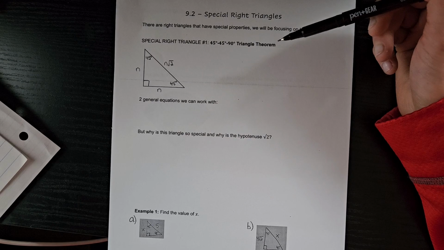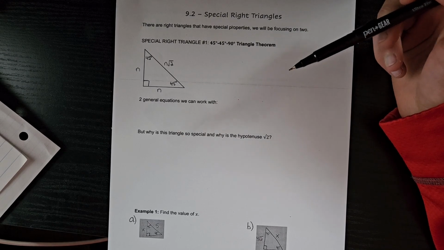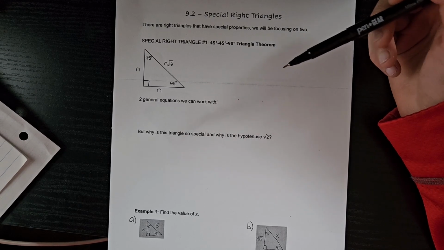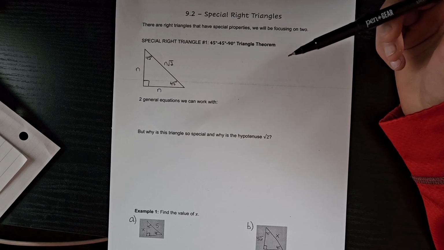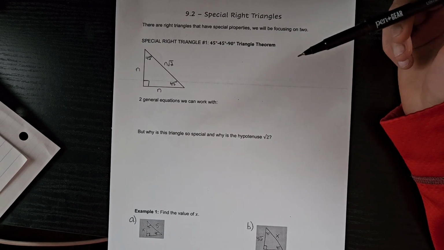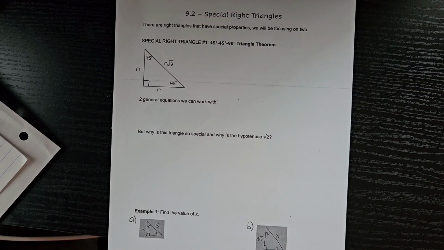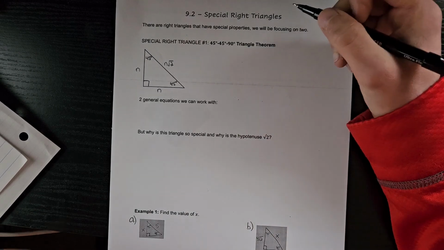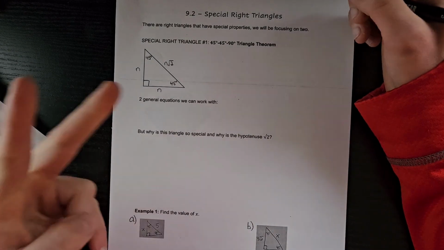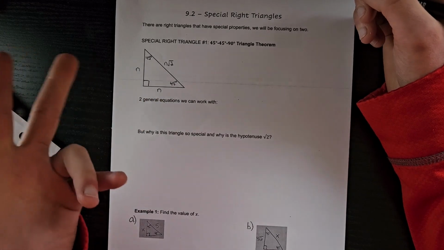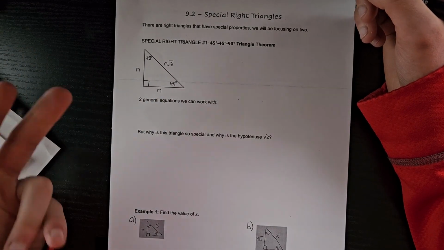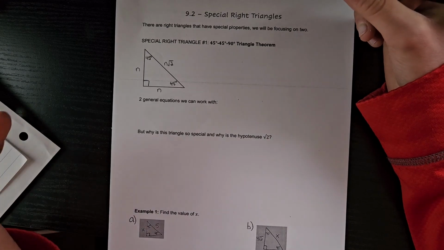And then we'll go into 30, 60, 90 if you have not watched that part already or if you were gone on the day we started. Anyways, we'll start with 45, 45, 90 degree triangles. This is a special right triangle. There's two special right triangles, 45, 45, 90, and 30, 60, 90 triangles. They all have special properties.